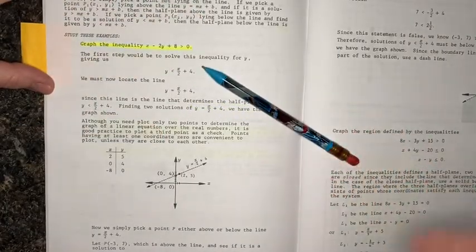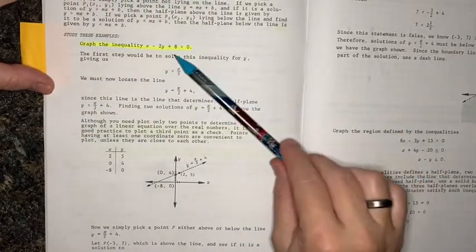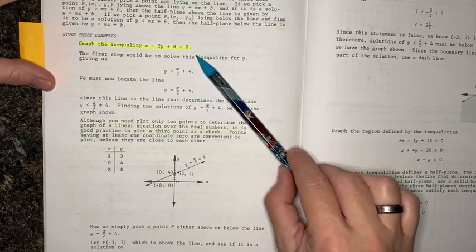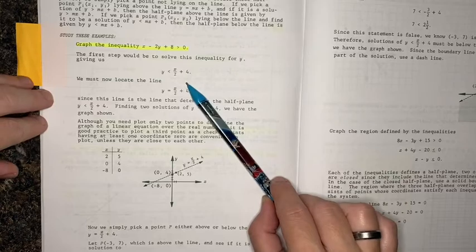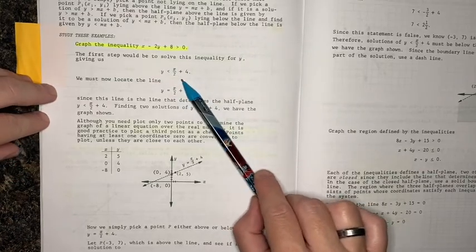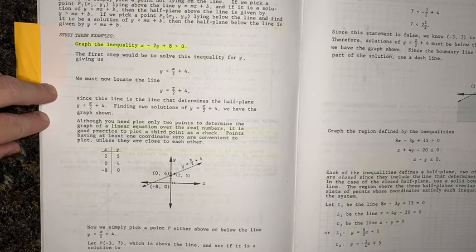Let's turn the page. We've all graphed inequalities before, but let's take a look at this one. They want us to graph the inequality x minus 2y plus 8 is greater than 0. We solve for y, and we find that y is less than x over 2 plus 4, okay?